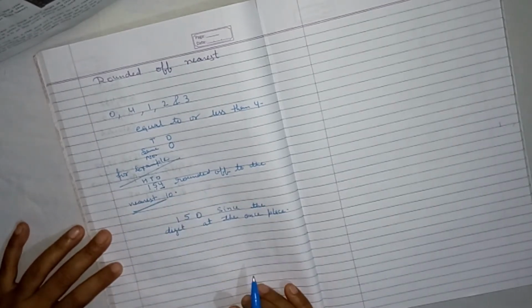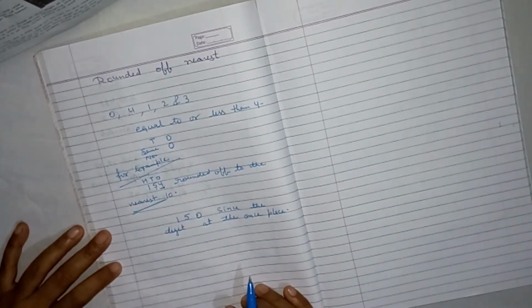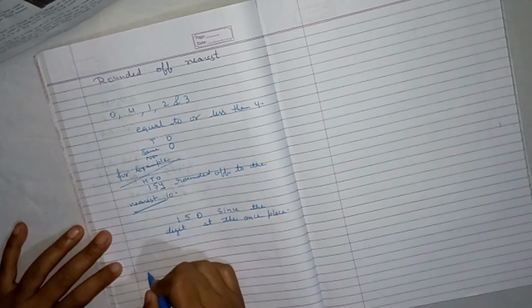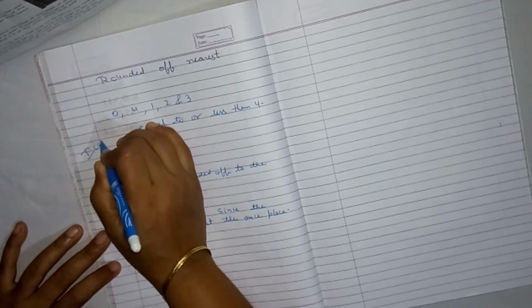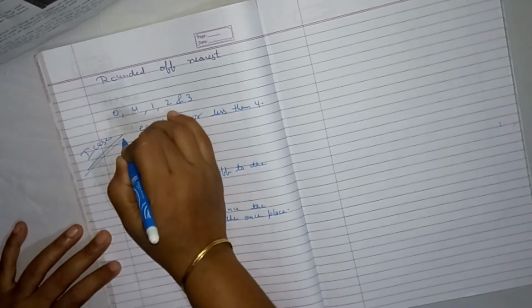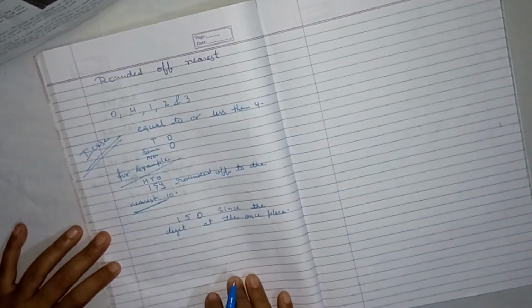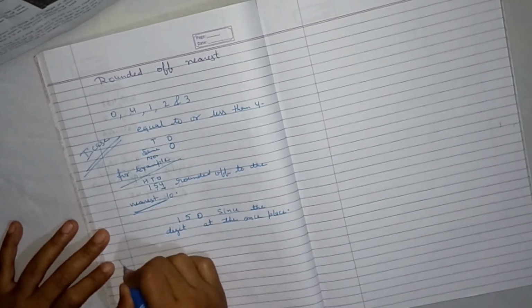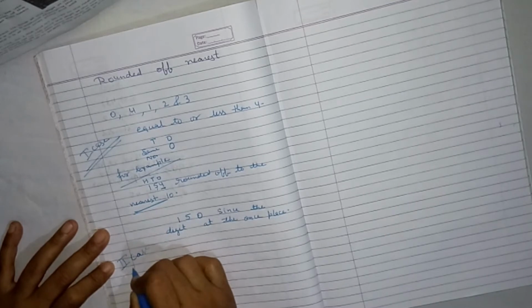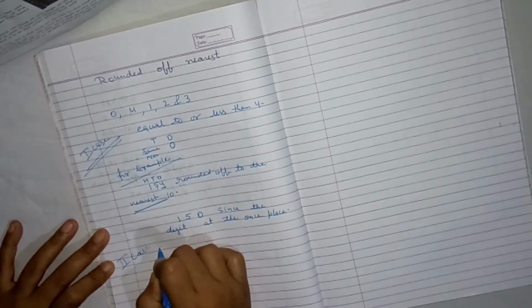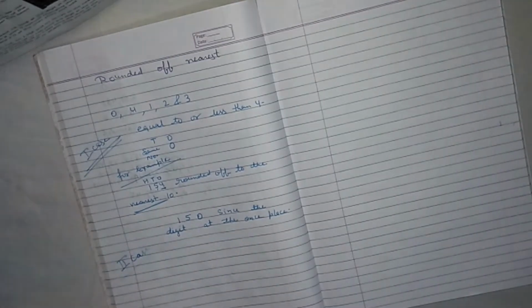What about the concept of nearest 100? This is the first case. Now I want to tell you the second case.